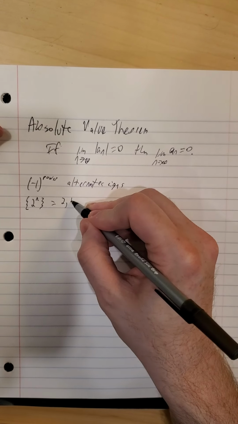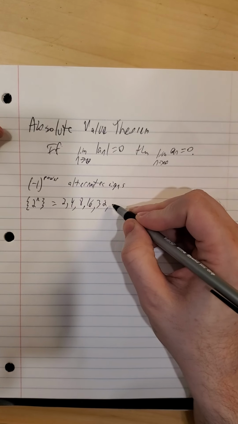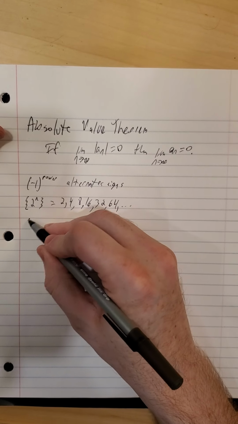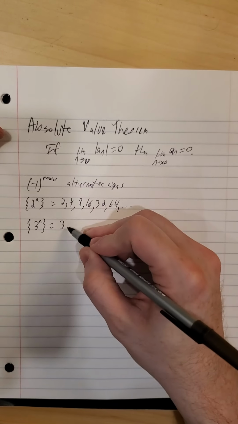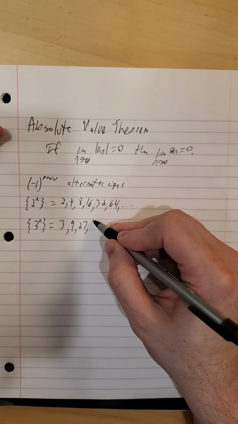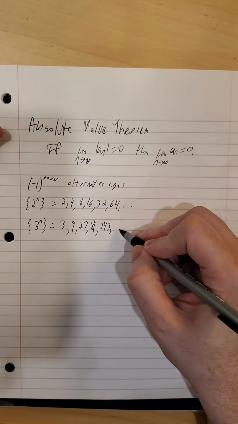That will give you outputs 2, 4, 8, 16, 32, 64, and so on. 3 to the n: 3 to the first is 3, 3 squared is 9, 3 cubed is 27, 3 to the fourth is 81, 3 to the fifth is 243, etc.